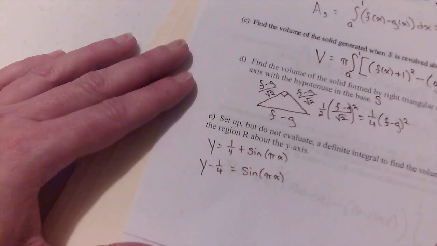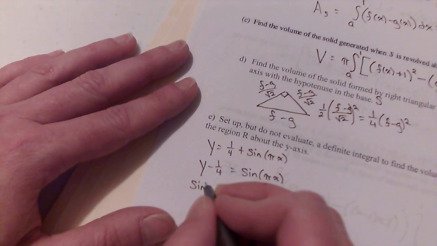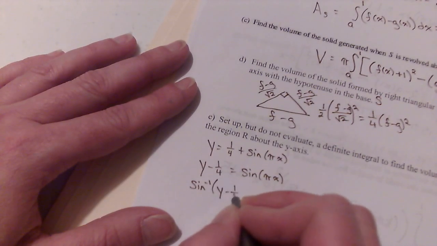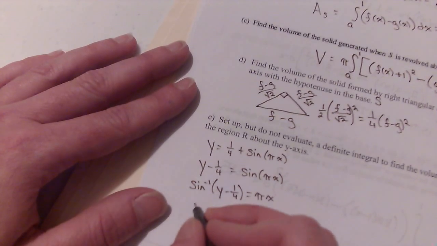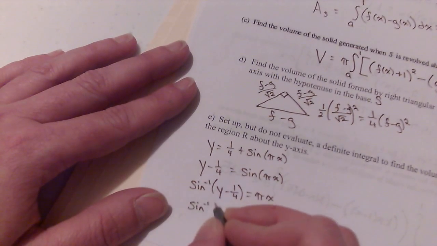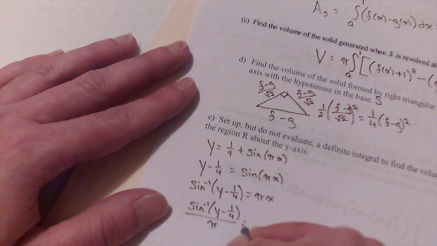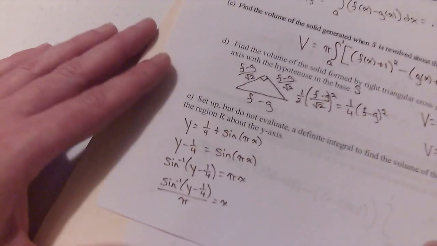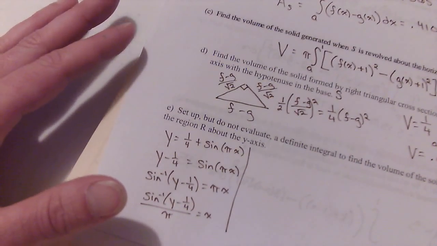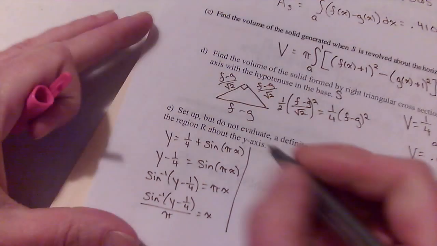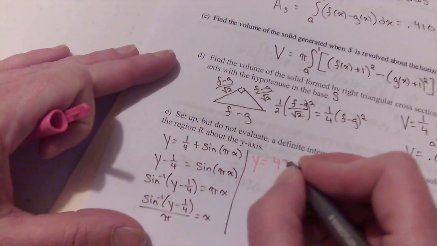how do we undo sine? Well, that's the inverse of sine. And then we would just divide by pi. So that's one of ours. The other one, and maybe I'll use a different color for this one, was y equals 4 to the negative x.